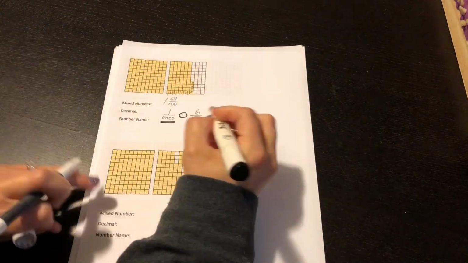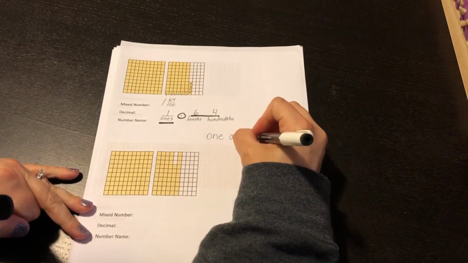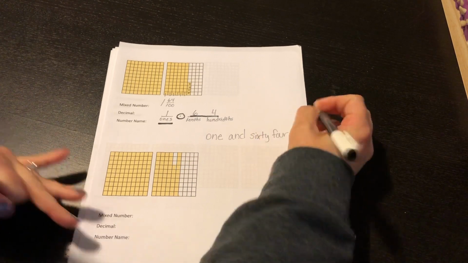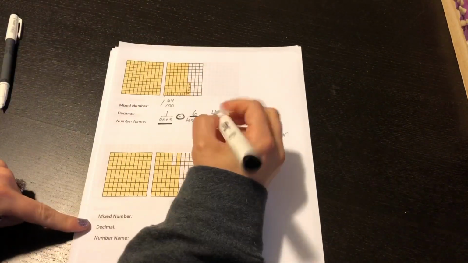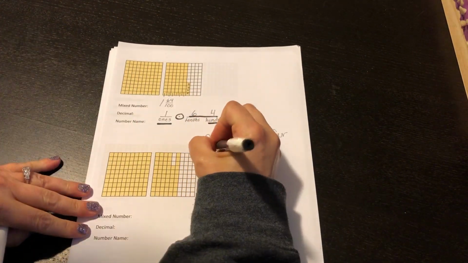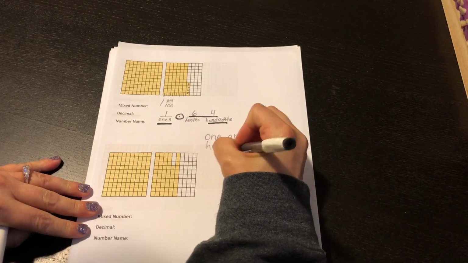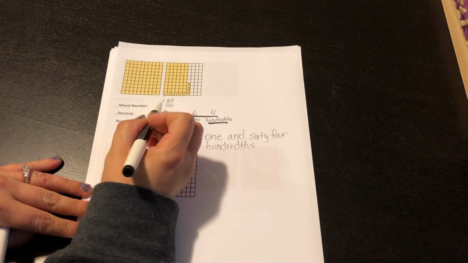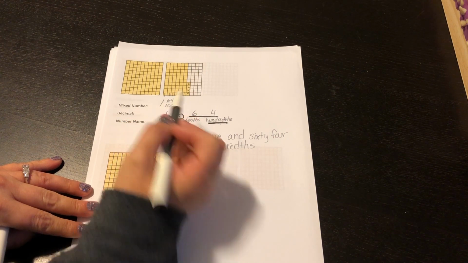Then we're going to pronounce the decimal amount, 64. And the last place names the decimal, and the last place is the hundredths place. All right, so 1 and 64 hundredths, 1 and 64 hundredths.